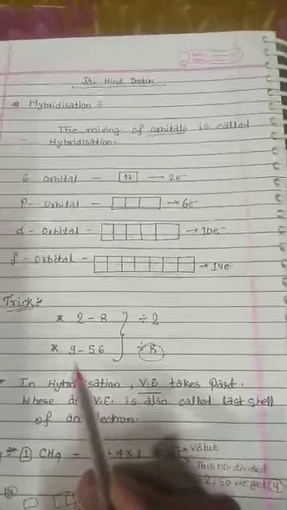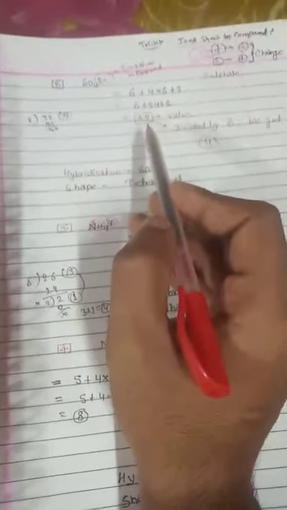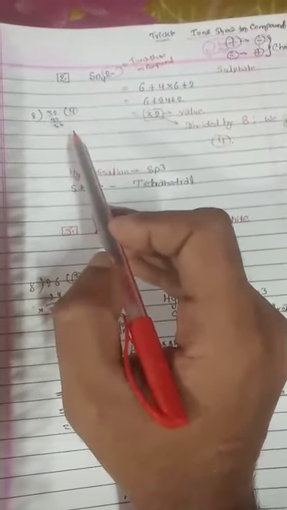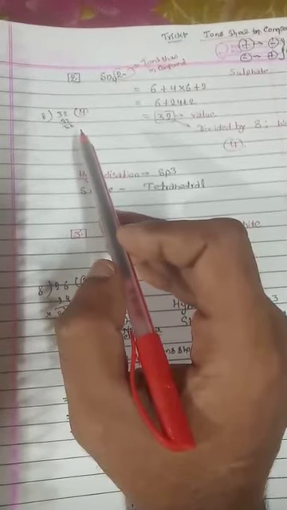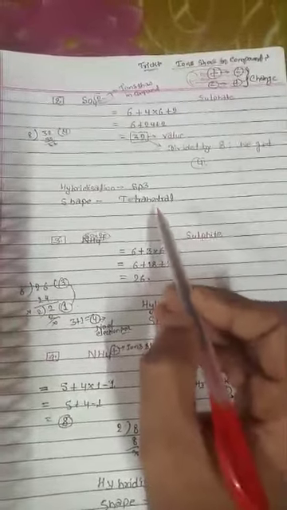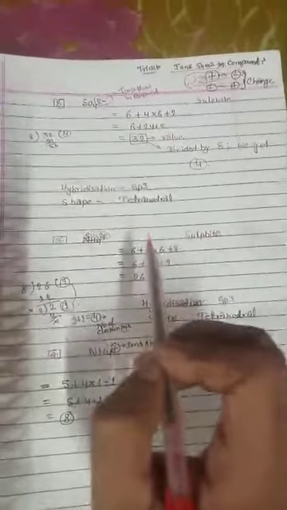When we have a value from 9 to 56, it is divided by 8. We divide 32 by 8 and get 4. Then the hybridization is sp3 and the shape is tetrahedral.